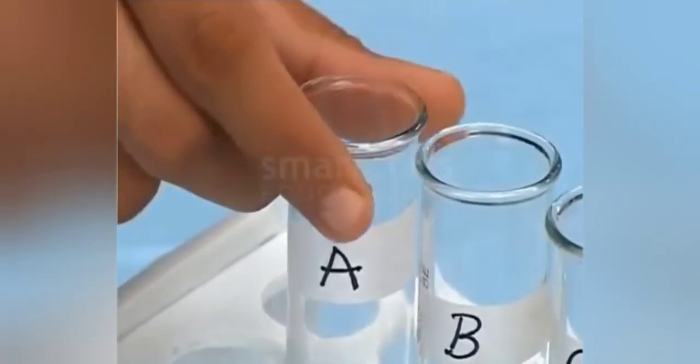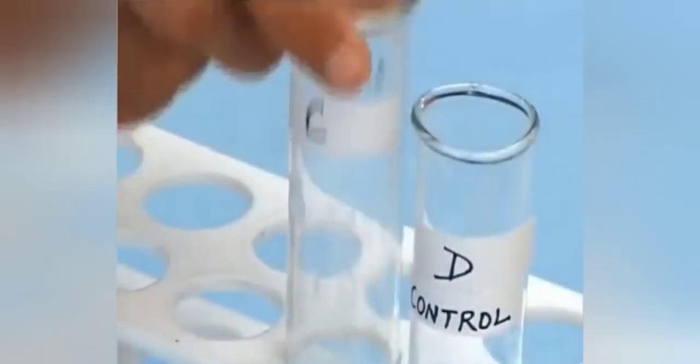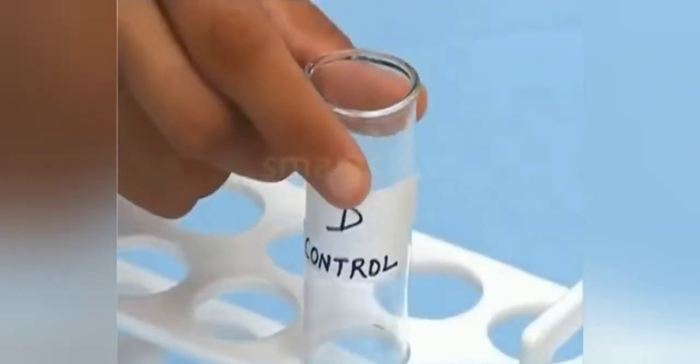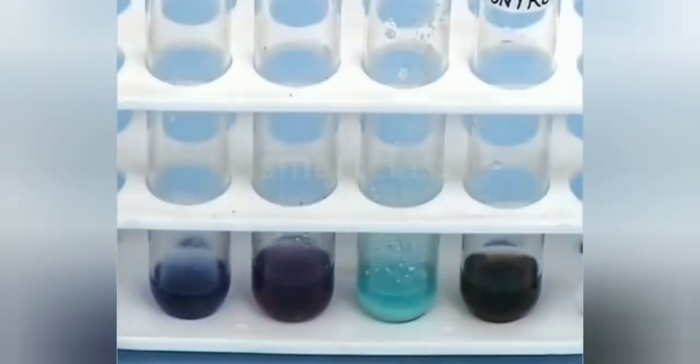Again, shake all the test tubes well. And wait for a few minutes. Observe the change in color in all the test tubes.